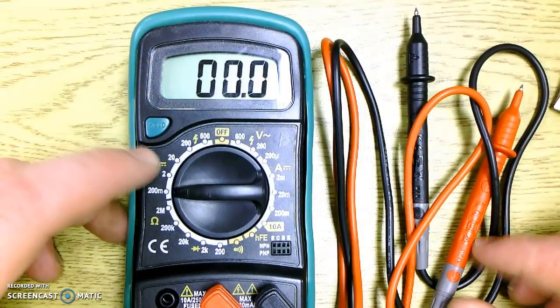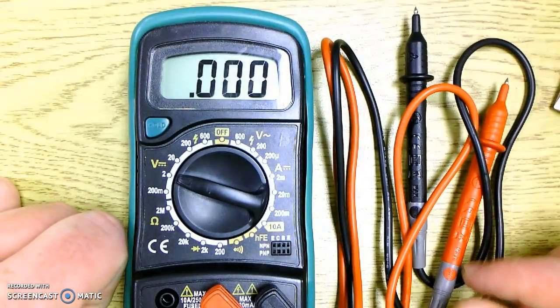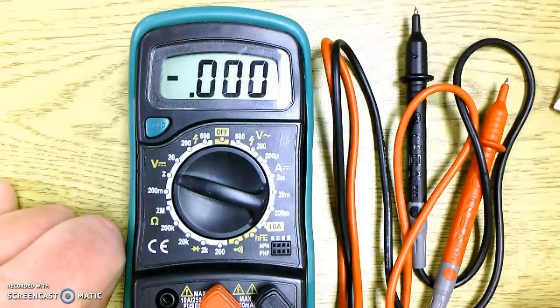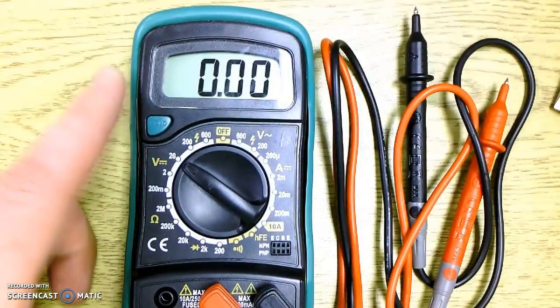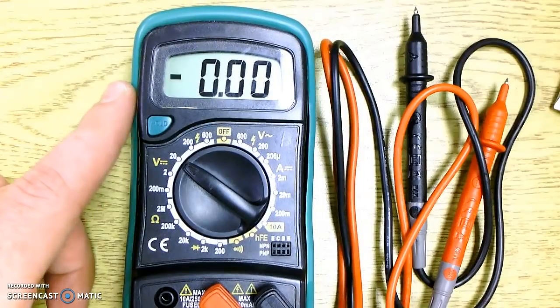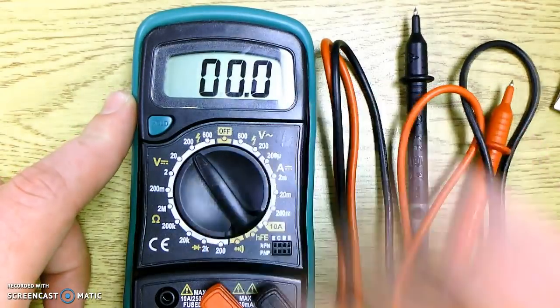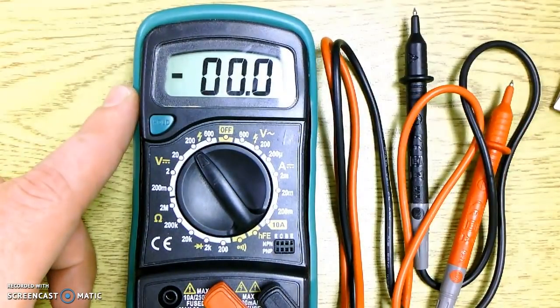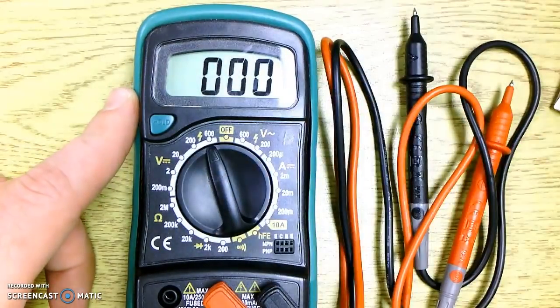The next setting up, this 2, reads a maximum of 2 volts. Anything higher than 2 volts, so say you have a 9 volt battery, it will not read. Next setting is 20 volts. It reads anywhere from 0 to 20 volts. Anything higher than 20, it will not read. The next setting, 200. Once again, it's maxing out at 200. Anything higher, it won't read. And finally, we have 600.